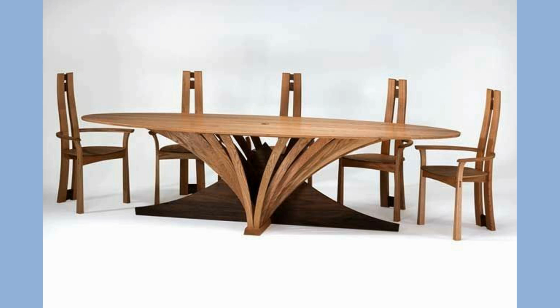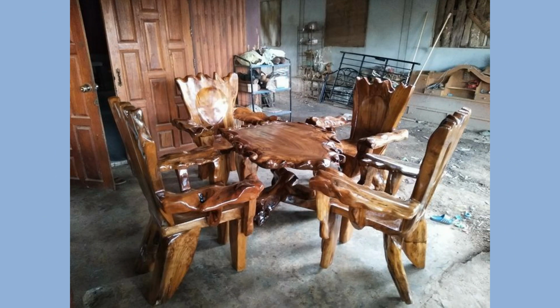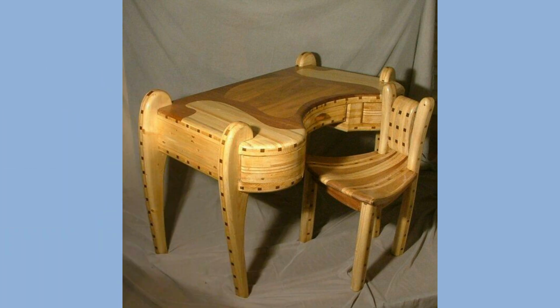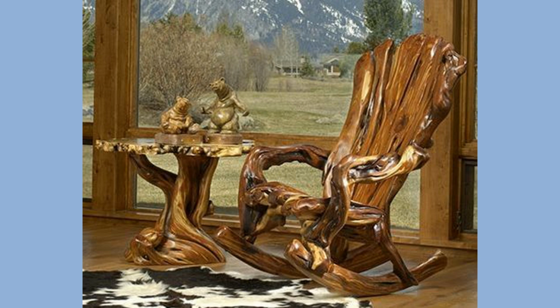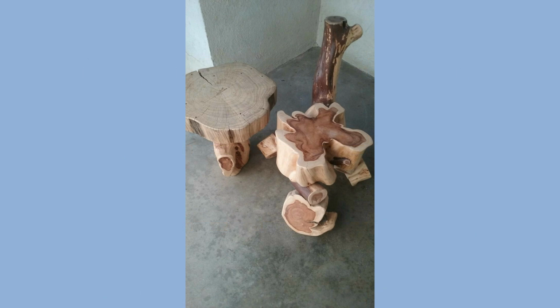Considerations when choosing a dining table size. Space availability: measure your dining area to ensure the table fits comfortably. Allow for at least 36 inches of clearance around the table for movement. Number of diners: consider how many people you typically host. Choose a size that accommodates your family and any guests.